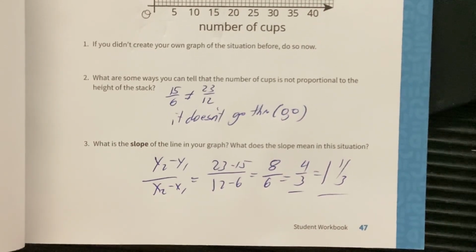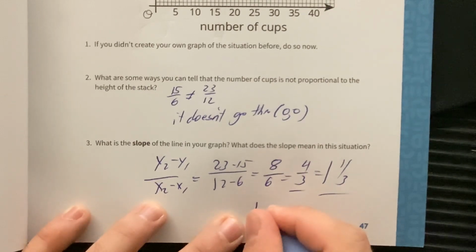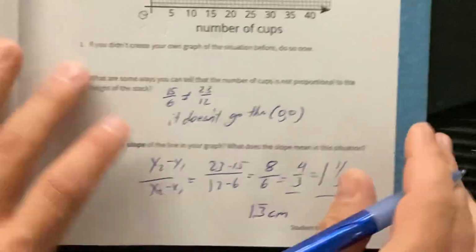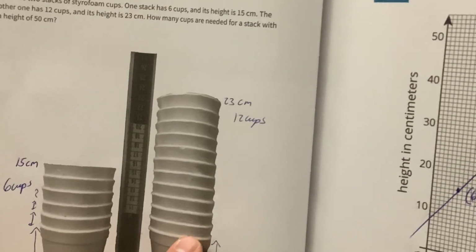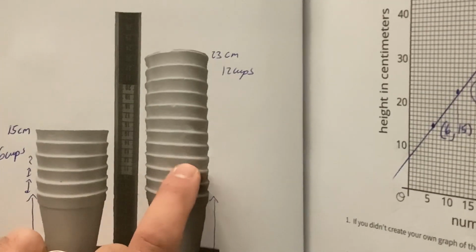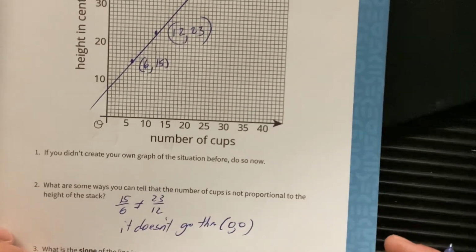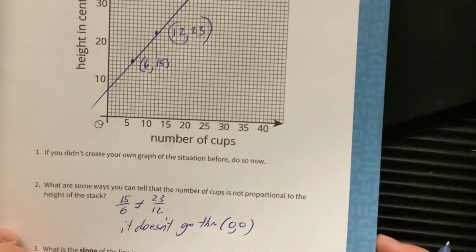Now, what does that mean in this problem? 1 1/3 what? Cups. Yeah, but what's... It's the height of each lip. Yes. 1.3 repeating, that is centimeters. So that is the actual height that is being added each cup. So you add the height of the bottom cup and then each one from there is being added the same.